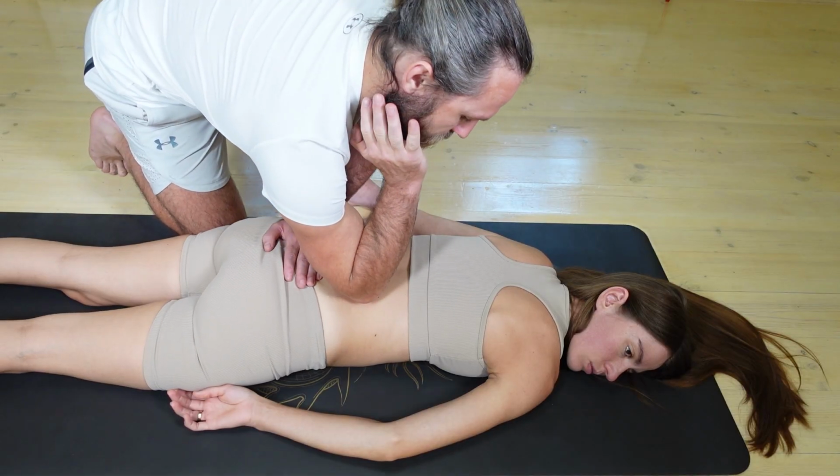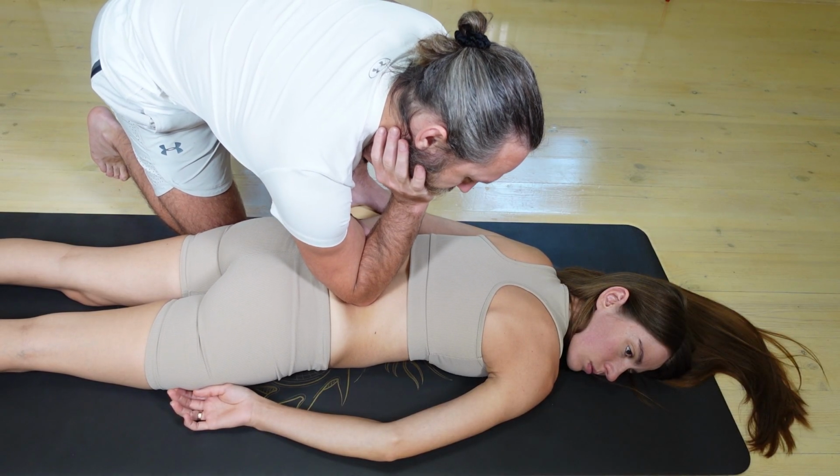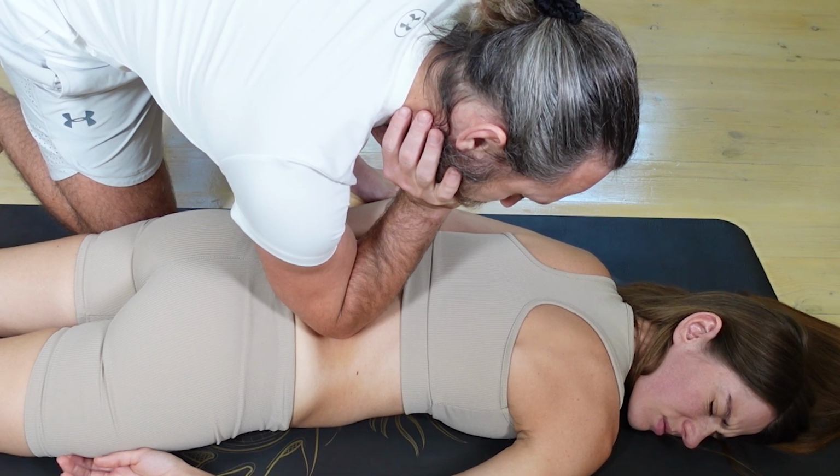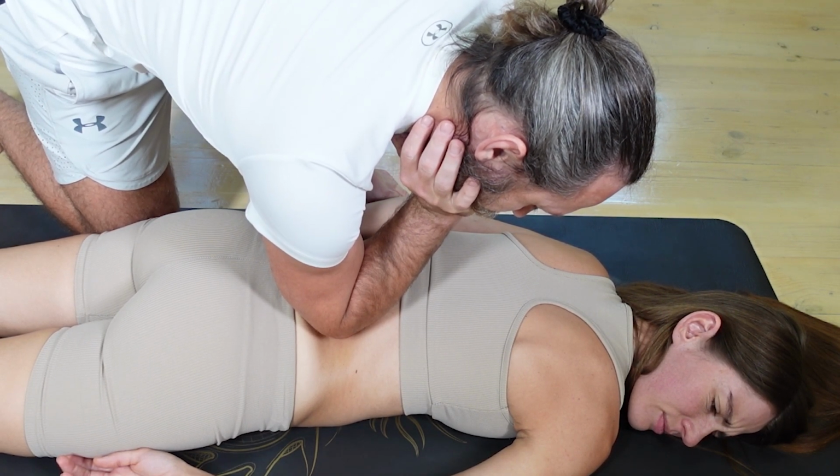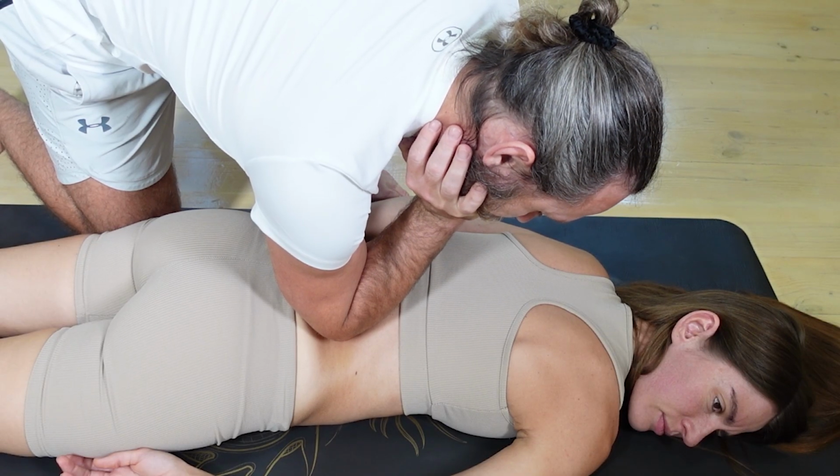For even greater impact on the muscle, you can use your elbow. If you have found trigger points that cause increased pain, press on them for 30-60 seconds. Breathe smoothly and deeply, trying to relax the muscles.